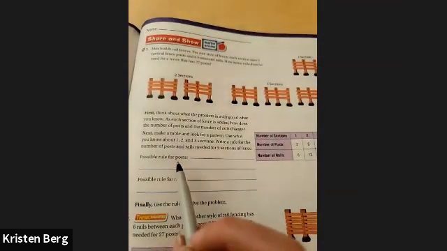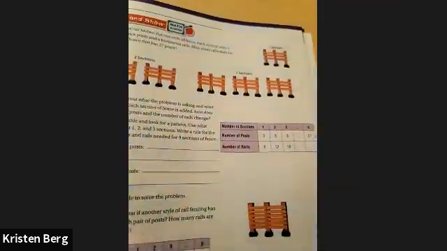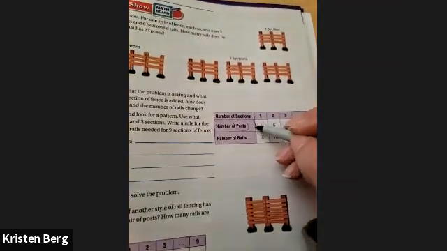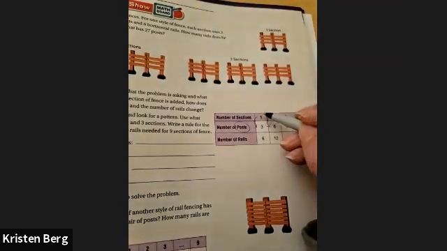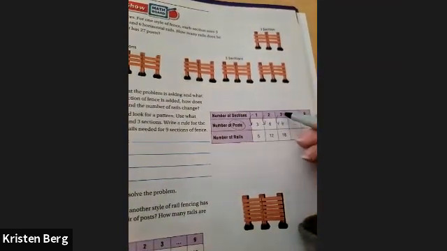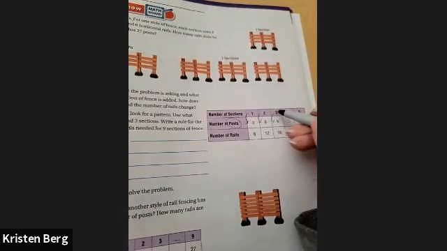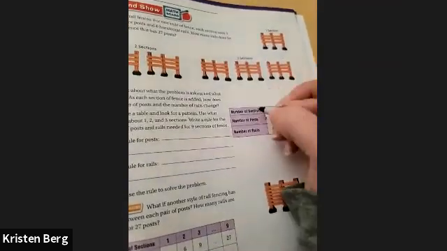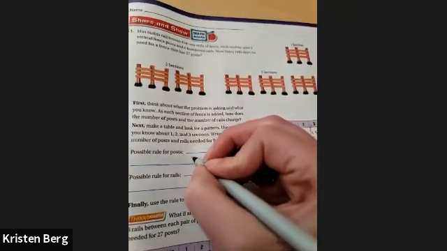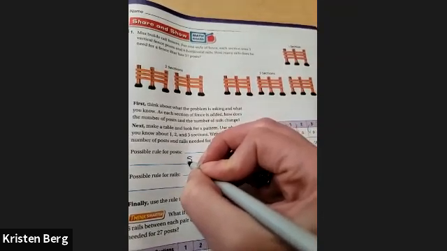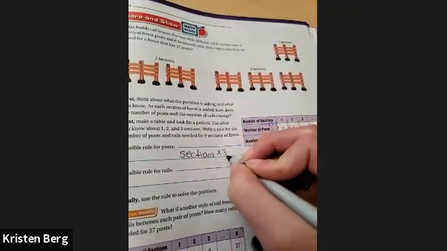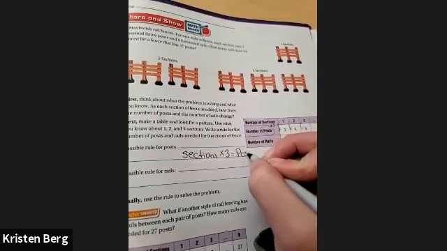So it's saying, what is the possible rule for posts? So to find the posts, what you could do versus the sections is you could take the number of sections and do what to it to find the posts. Well, if you're looking, you should be seeing some type of a pattern. Well, the pattern is taking it and multiplying it by 3. So what you could say for the possible rule to find posts is taking the sections and timesing it by 3 to find the number of posts.